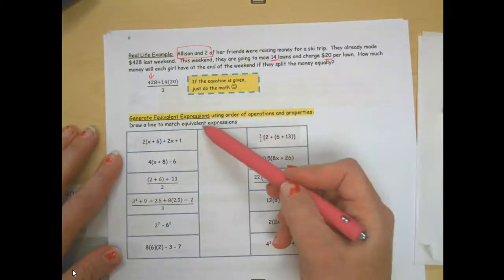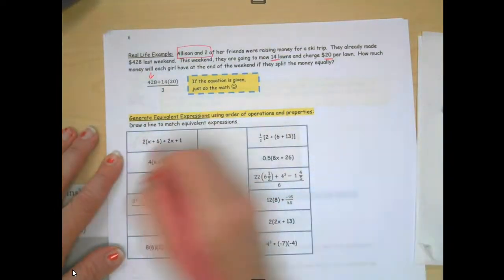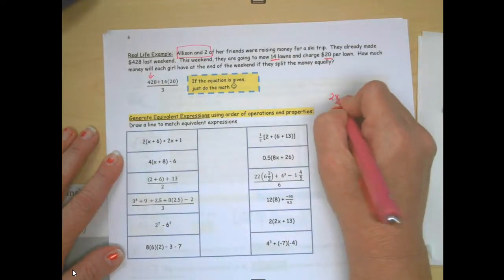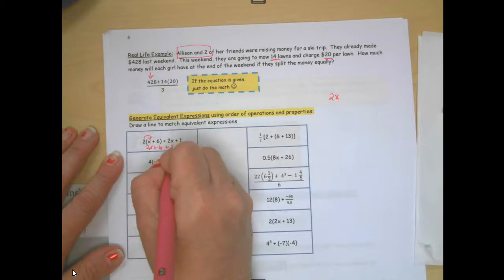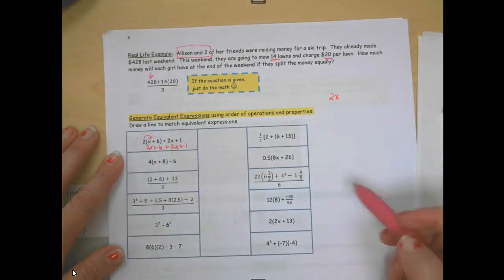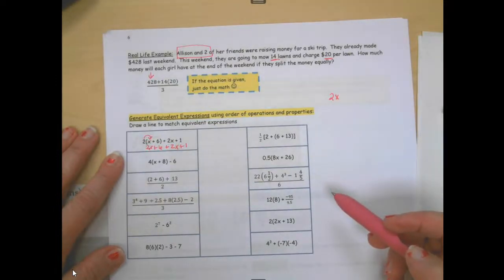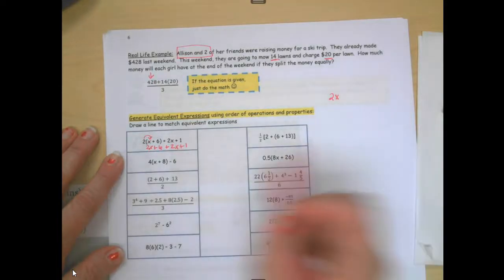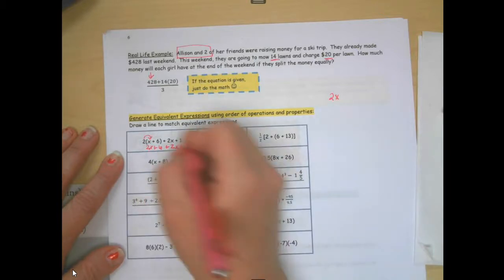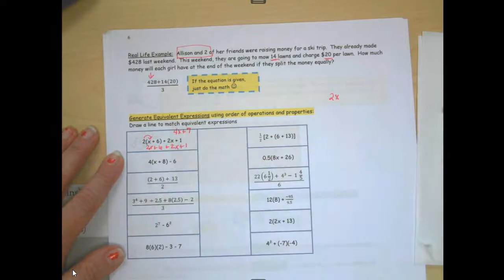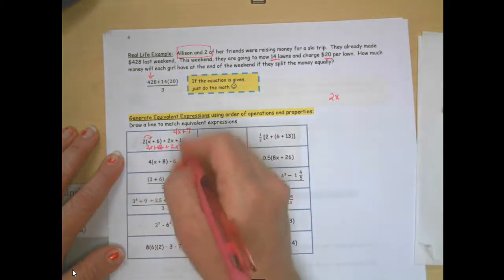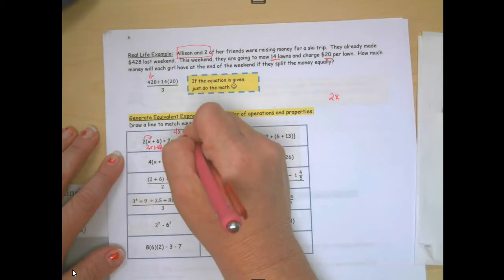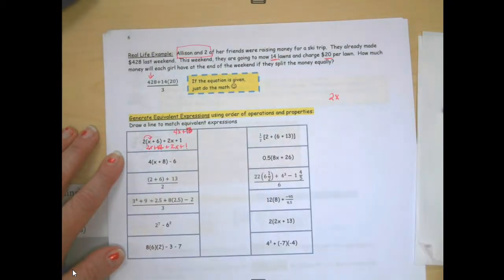Now, generate equivalent expressions by using the order of operations in parentheses. Here, I'm going to write it to the side. 2x, I used the distributive property, so I get 2x plus 6 plus 2x plus 1. Here I will get 4x plus 7. 4x plus 7. Oh, this should be 12. Sorry. Should be plus 13. Because 12 plus 1 is 13. Combine my like terms.